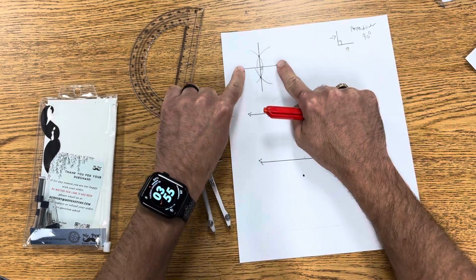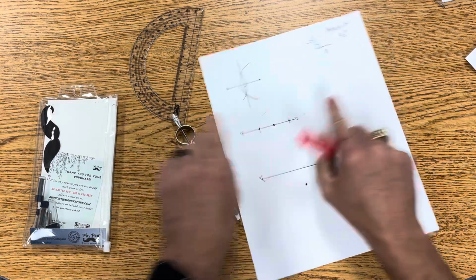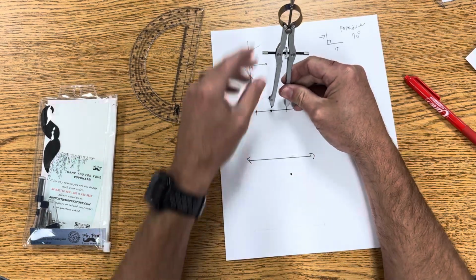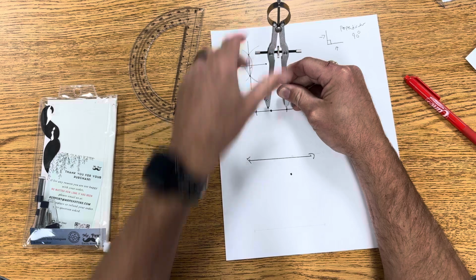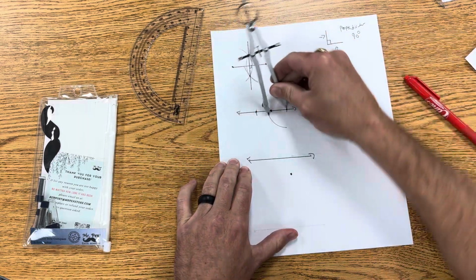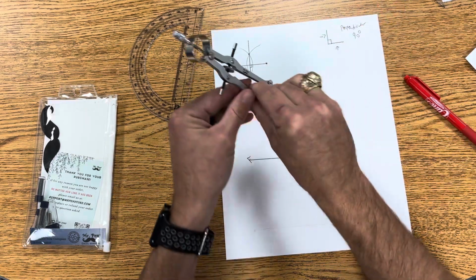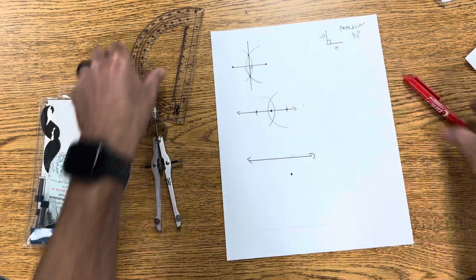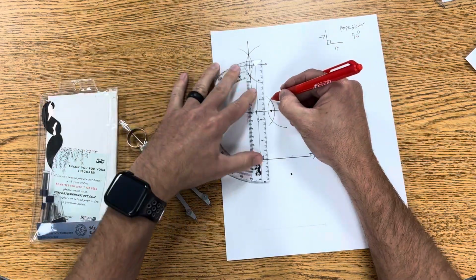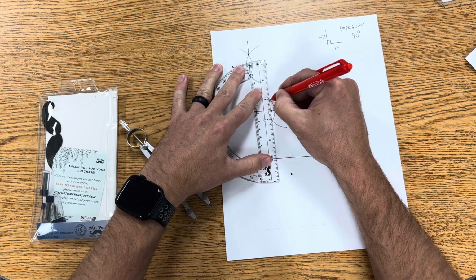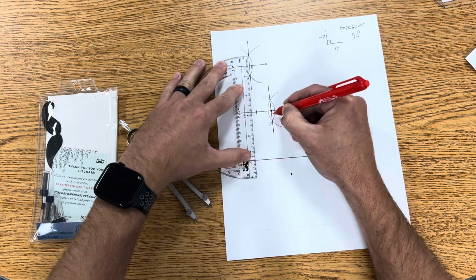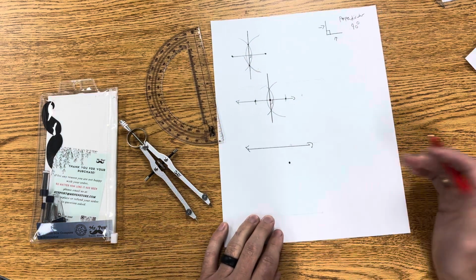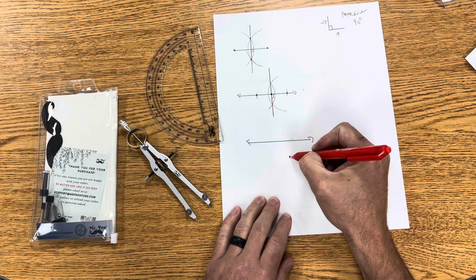So now I'm literally gonna do what I did up here, but now I'm gonna do it here. So I'm gonna go to this point right here. I'm gonna go more than halfway. I'm gonna make an arc. Then I'm gonna take that same measurement and go to the other side and make the same exact arc. So now whenever I construct my line, it's gonna be perpendicular to my given line and it's gonna go through the coordinate given.